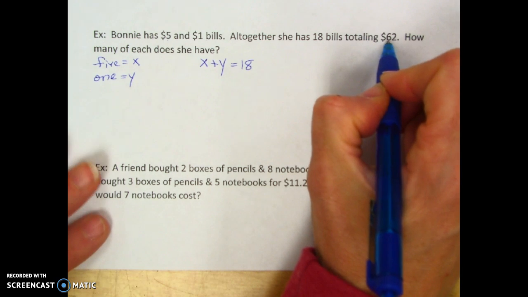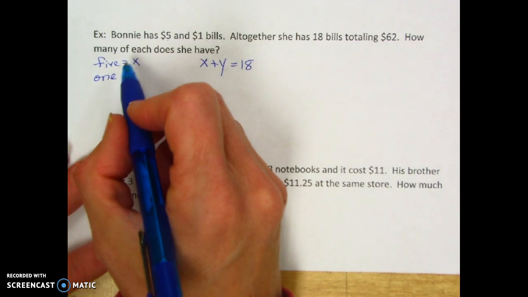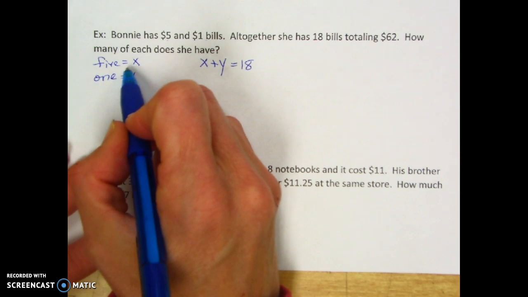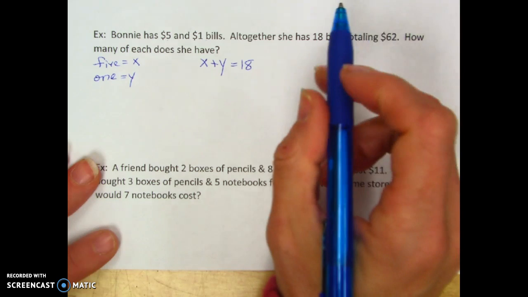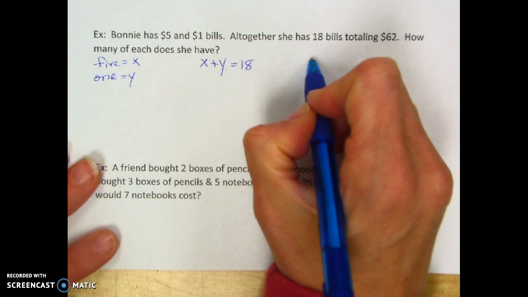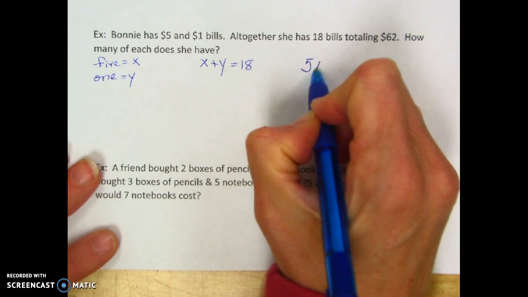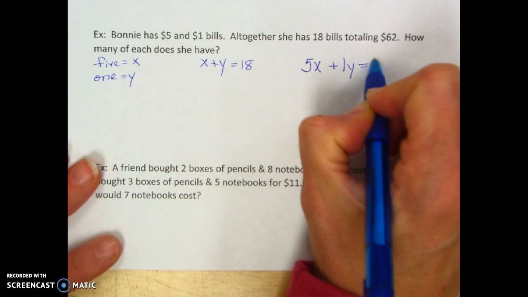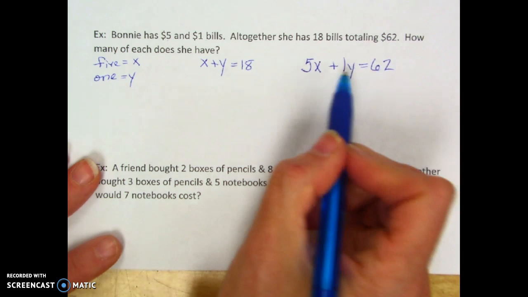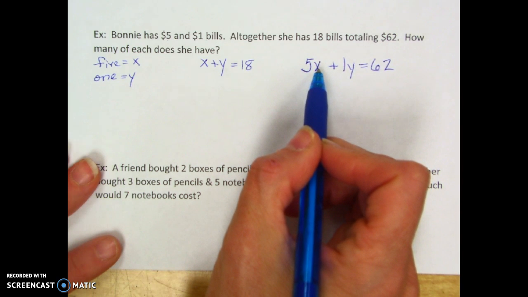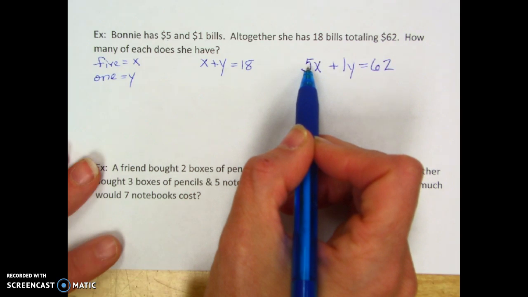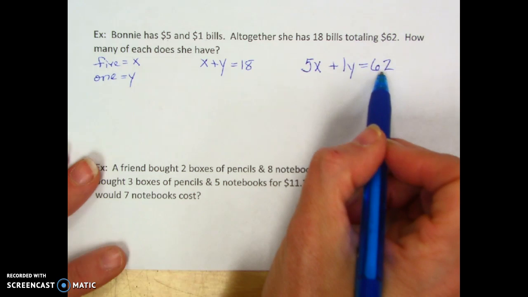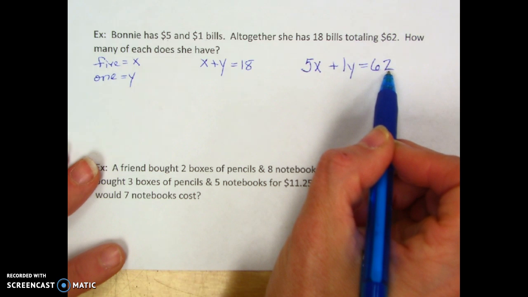They total $62. Well, $5 bill, if I have three $5 bills, I would have 3 times 5, so I need 3 times X. So my $5 bills are 5 times X, and my $1 bills are 1 times Y, and that gives me $62. So if I take the number of $5 bills I have times $5 and the number of $1 bills I have times $1, that'll tell me how much money I have, which should total $62.